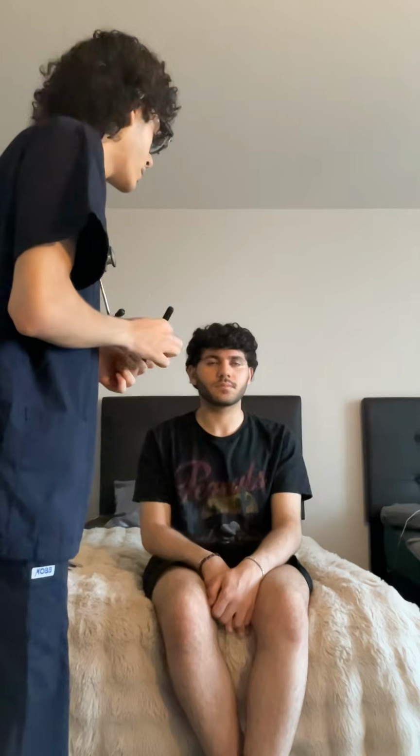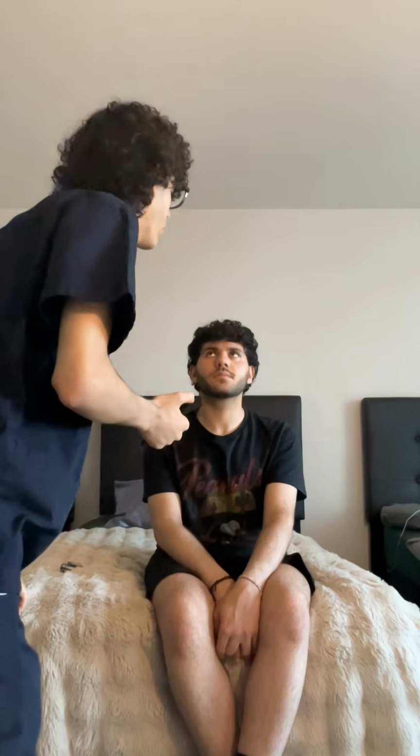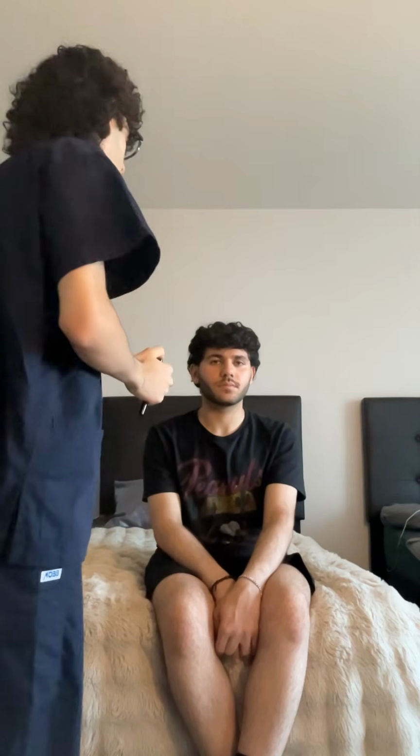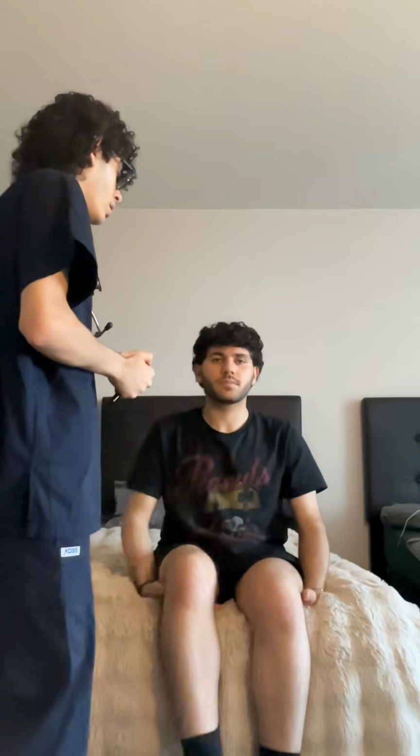Right now I'm gonna inspect the nose. The nose is midline. No lesions or inflammation or redness, visible masses, or nasal flaring. And the nasal passage is good. And no crusting.